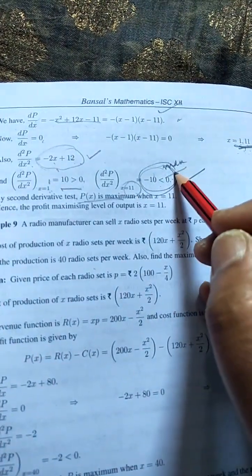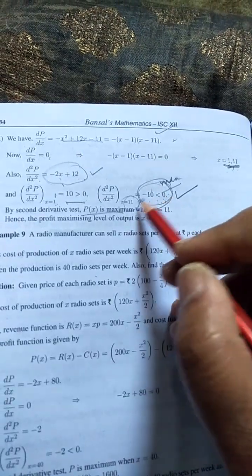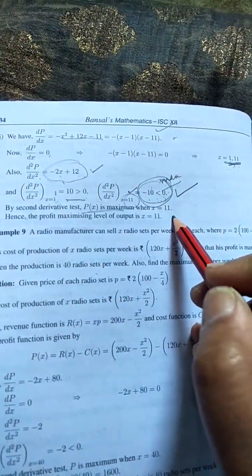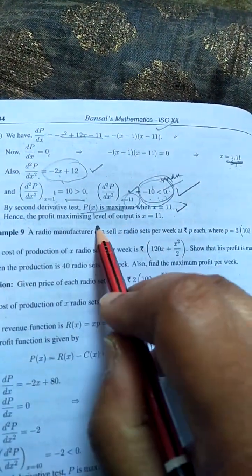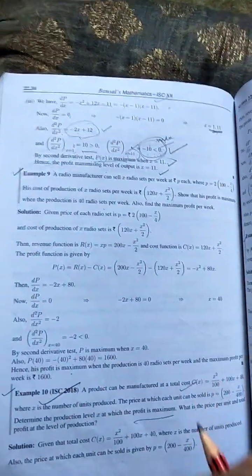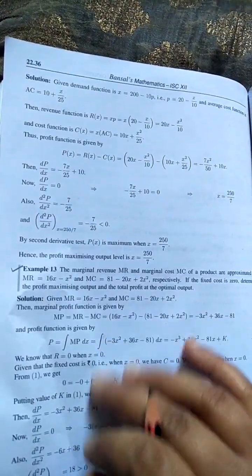So this is the case of maximum when it is less than 0. So at what value it is coming less than 0? At 11. So second derivative test is maximum when x is equal to 11. So profit maximizing level will be what? x is equal to 11. Clear? Example 9, 10, 11, 12, 13, even 14. All are based on the same thing.